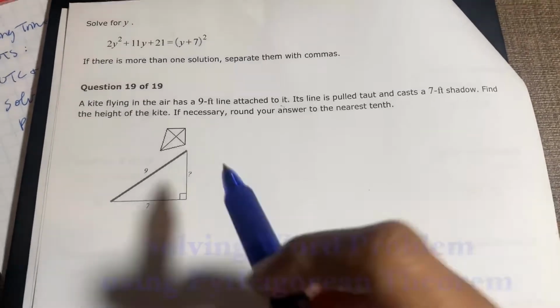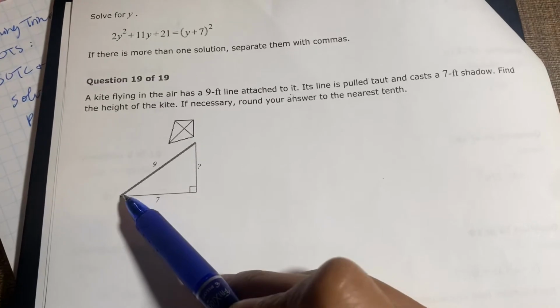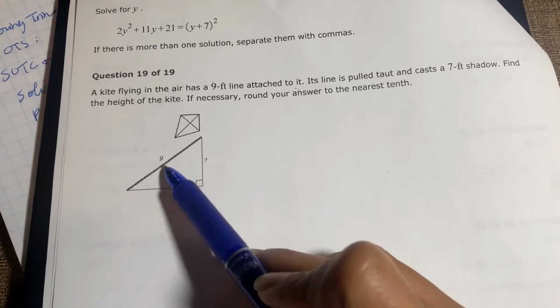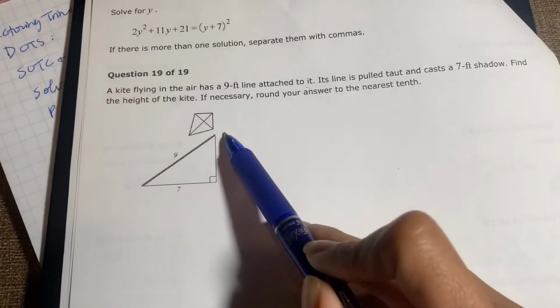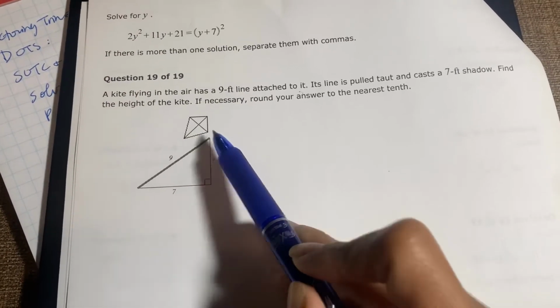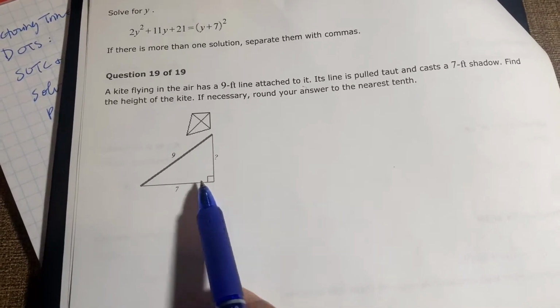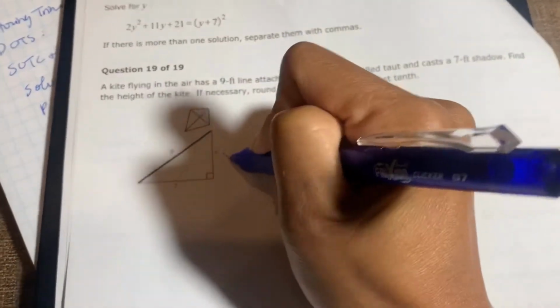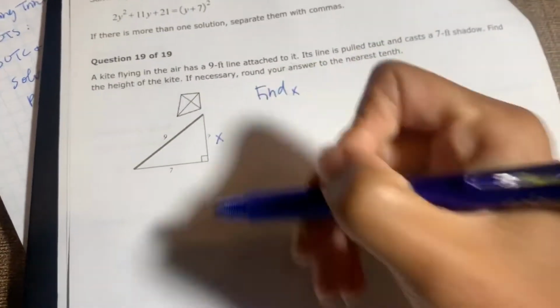So as you can see here, the picture is actually drawn for you already. Here's the kite. It has a 9-foot line attached to the kite. So here's a person holding the kite. There's a 9-foot line attached to it. It casts a 7-foot shadow. There's a shadow that it casts right here. And they're asking us to find the height. So I'll just call this x. So we want to find x. We want to find the height at which the kite is flying.